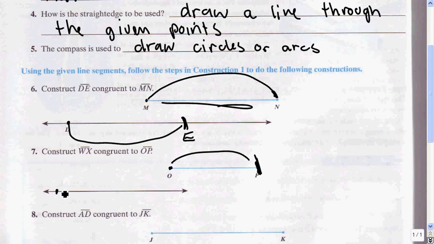Make sure that you draw it close enough to the end of the line so that you have enough room to make your segment, right? In other words, if you were to put the point here and then put your needle here and then draw an arc up here, over here, then you wouldn't have enough line. You see, you run out of line. So make sure that you start off by putting your point close to the end of the line so that when you put your needle here and you strike your arc, it will still be on the line.